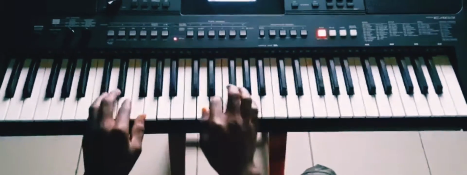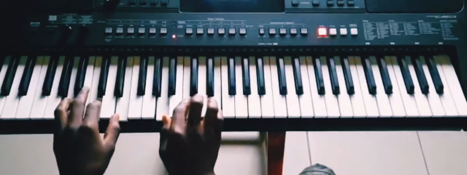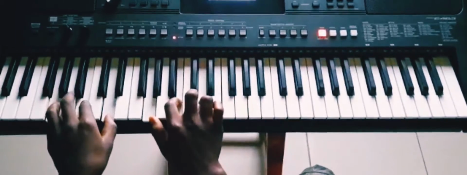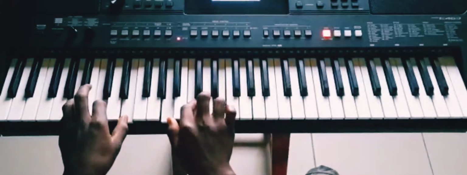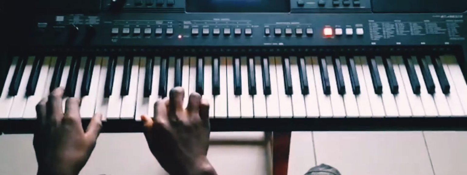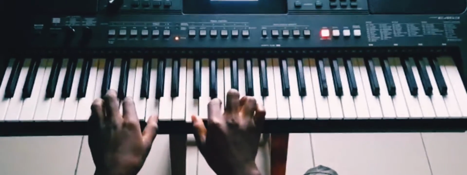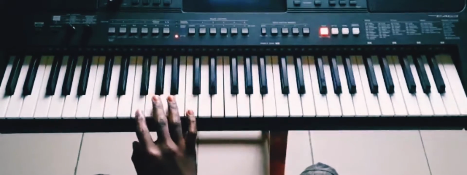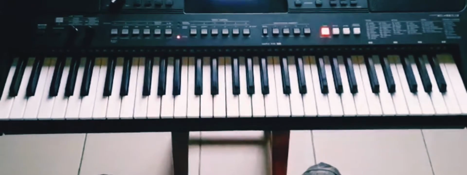So this is how it goes. Your 6, your 4, and your 5. That is a chord progression.